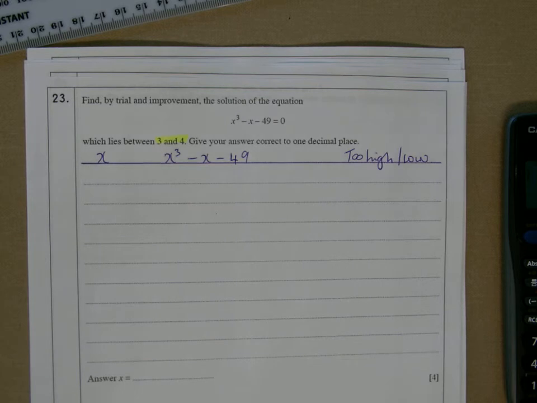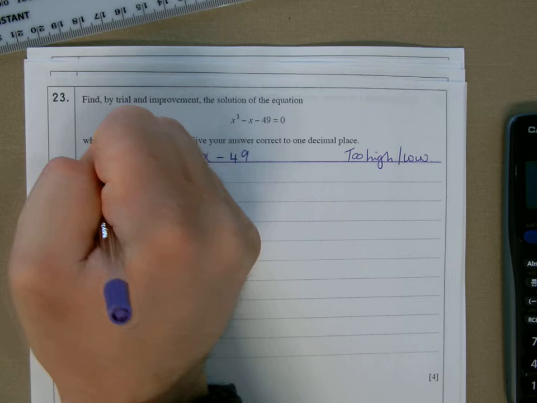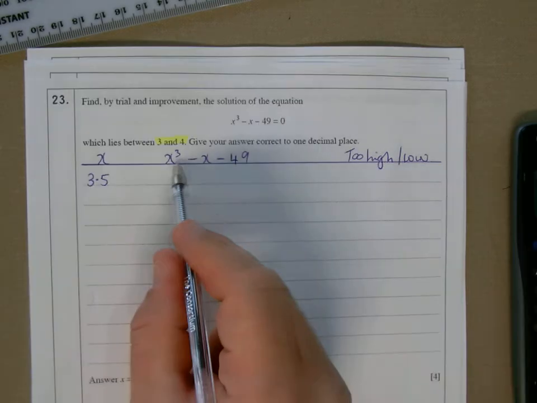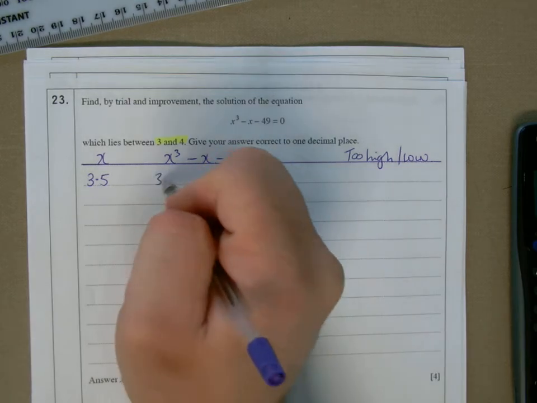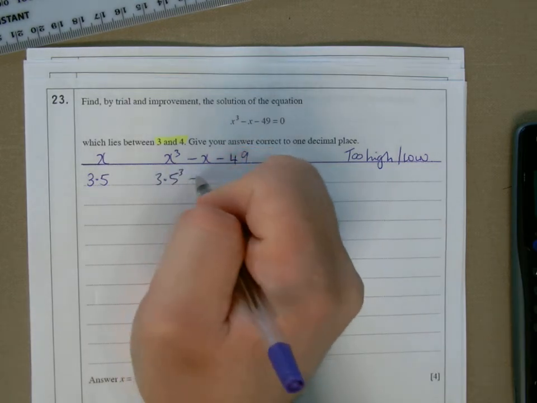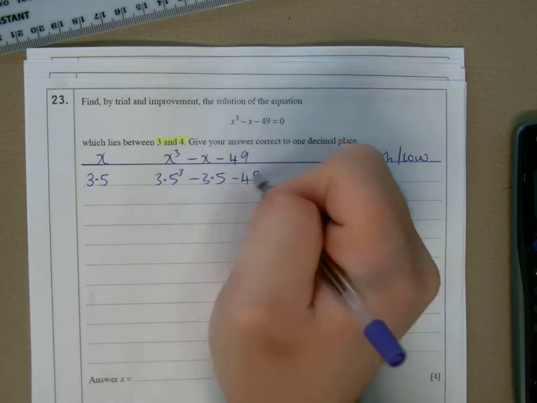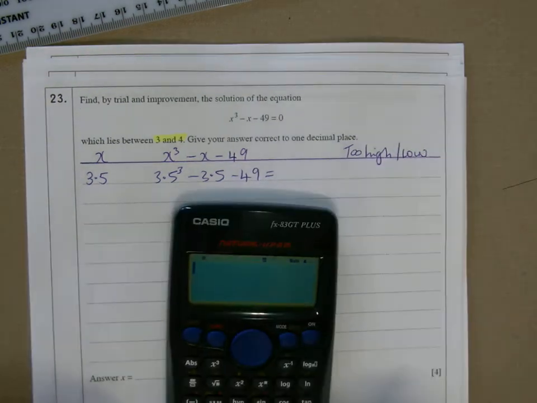4. Now, if it lies between 3 and 4, it's going to be 3 point something, right? So we always go for the middle value first. Between 3 and 4 is 3.5. So we're going to put that into our calculator by substituting it into this here. So we'll have 3.5 cubed, take away 3.5, take away 49, okay? And we'll work that out on our calculator. So I'm just substituting in the value 3.5 there.